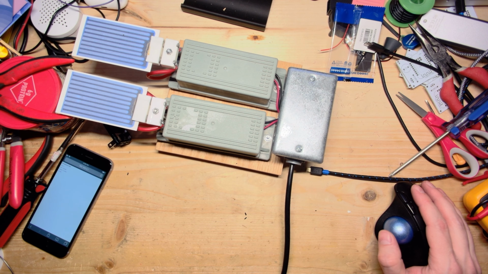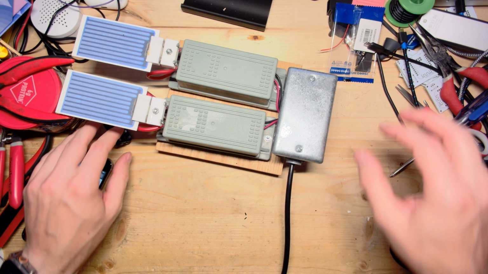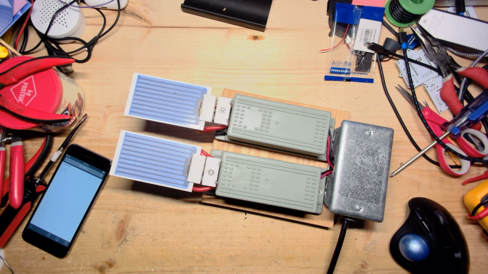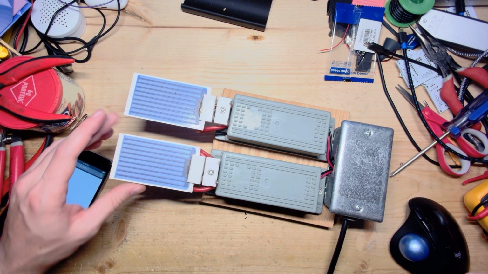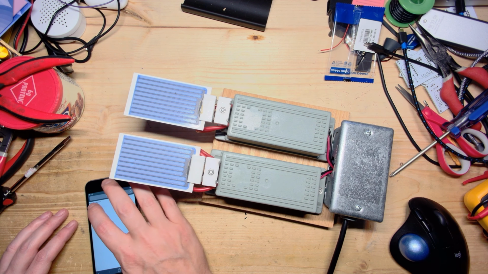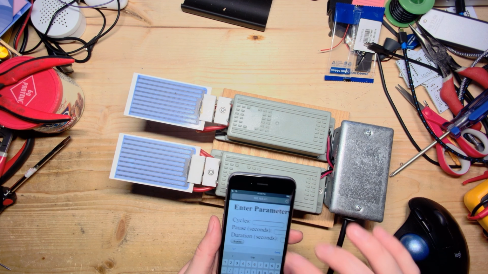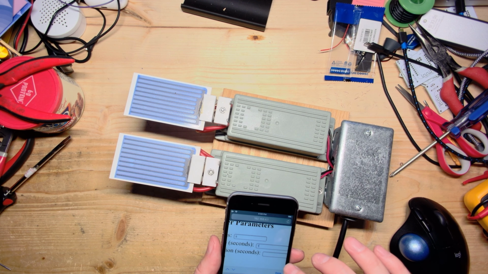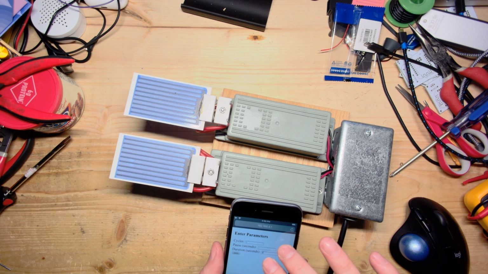Oh, and I guess one more thing, because you couldn't really tell with the lights here, is that this makes a very spooky, eerie purple glow. So I'm going to see if I can catch that. So we're going to go back to cycles 5, pause 1. Duration, I'm going to run it for 3 seconds.